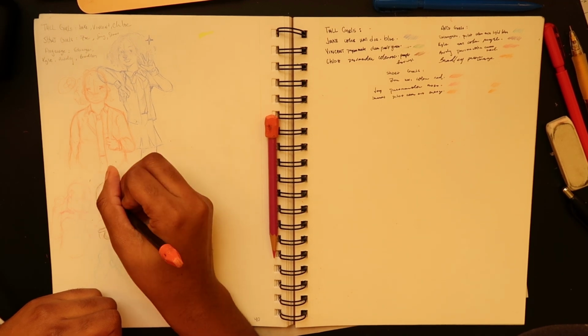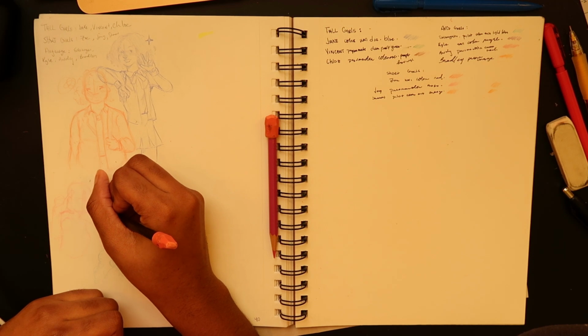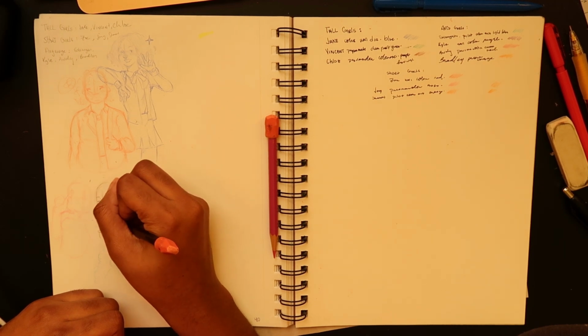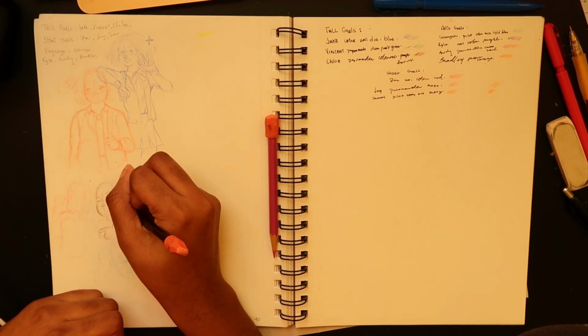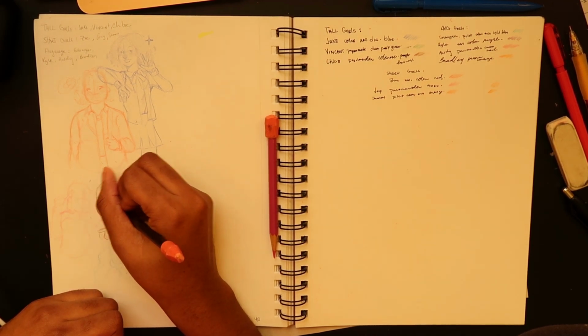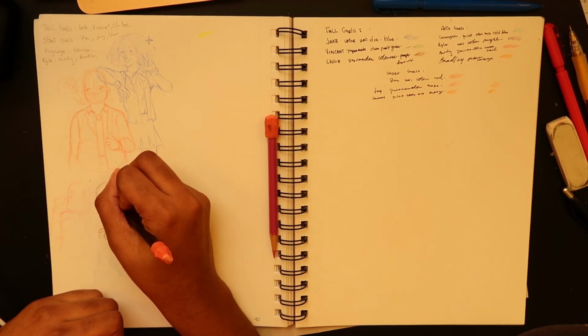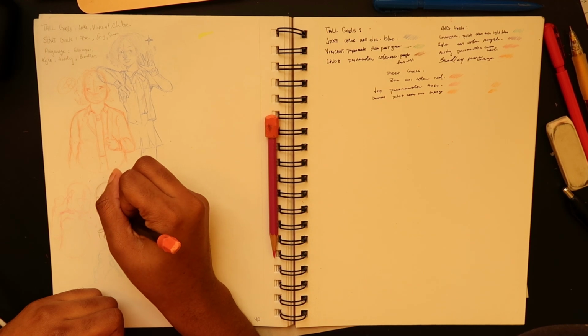If you know this character has a longer torso or whatever, then when you're drawing them in these poses, you will remember to keep that in mind.